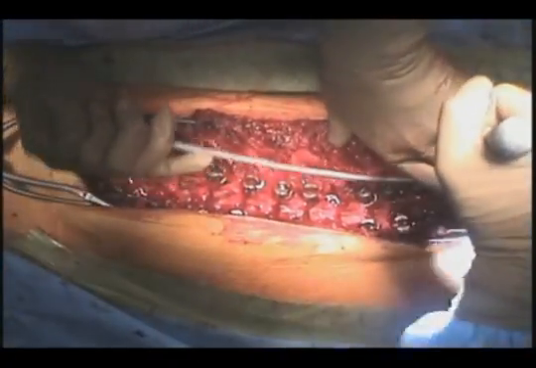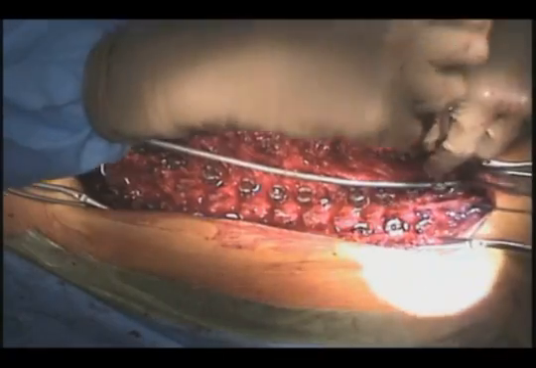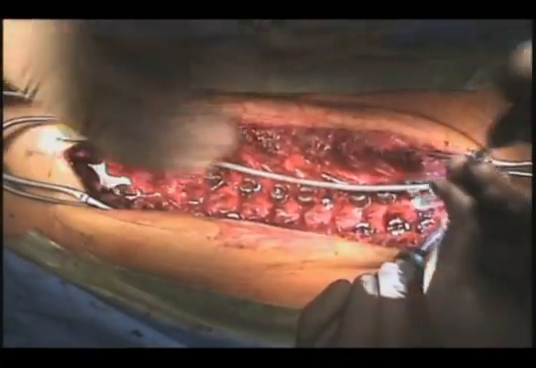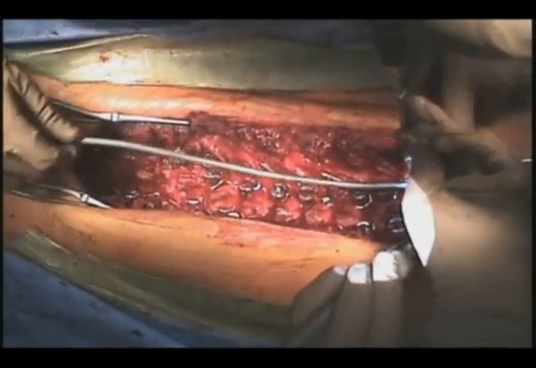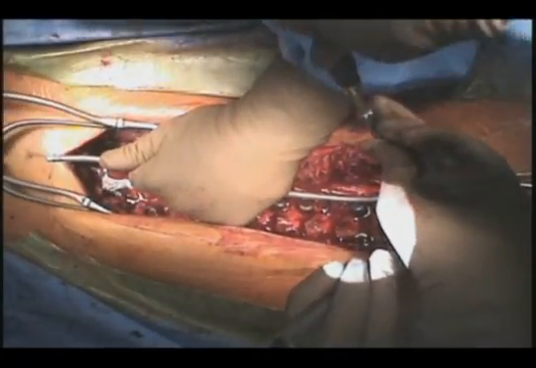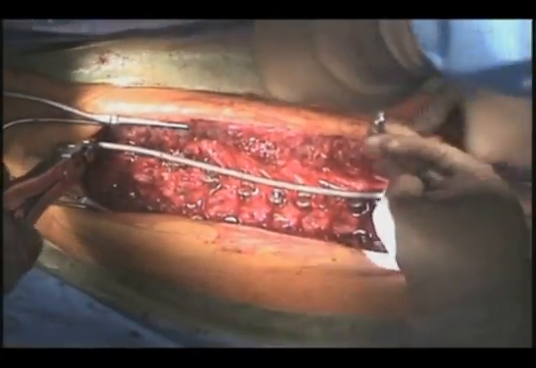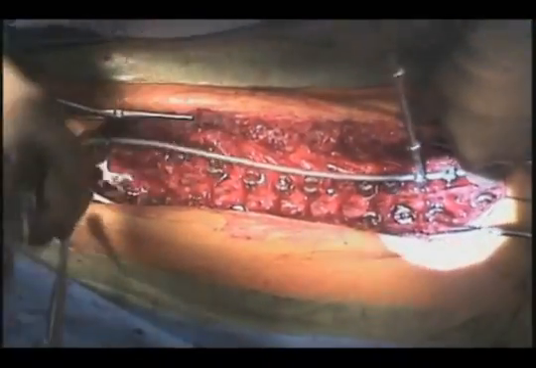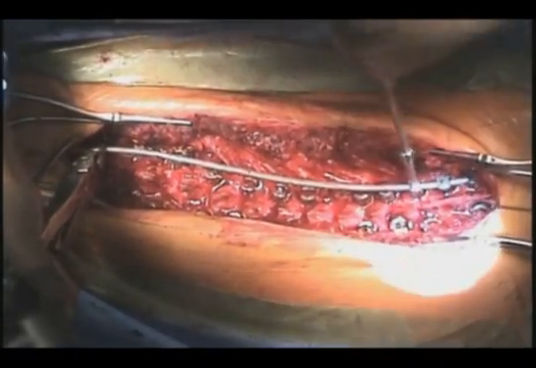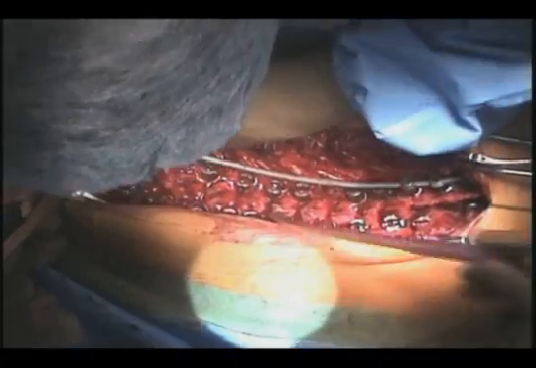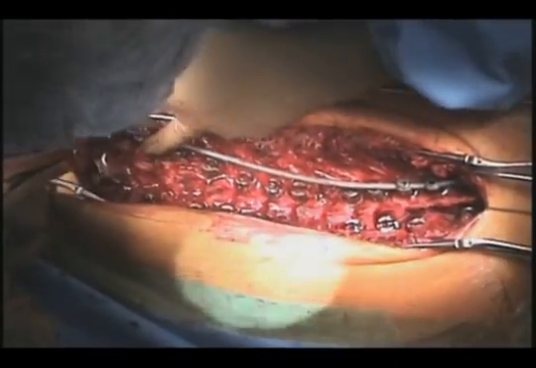Here we are seating the rod proximally in the cephalad screws, placing set screws in, and then after I've seated the rod in the proximal screws, I'm able to cantilever the rod distally into the lower screws of the construct. And we place the rod in the coronal plane, taking advantage of the sagittal bends to make it easier to insert.